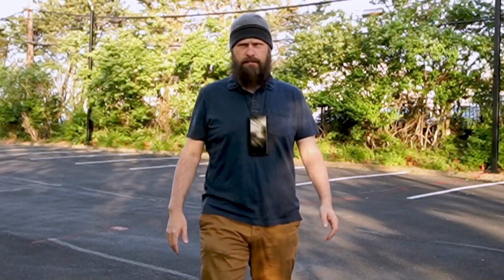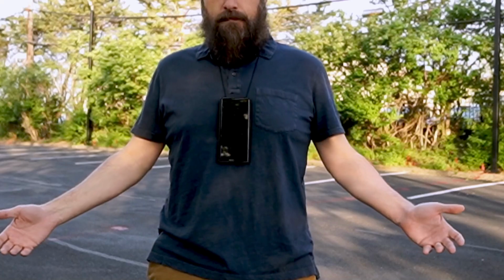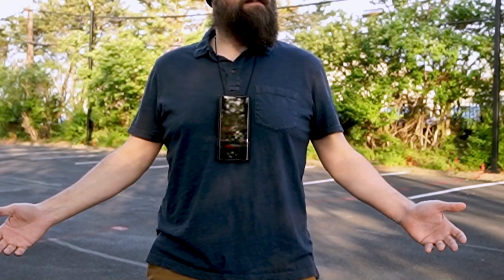Another option is to wear your phone around your neck on a lanyard or some other way, and this allows you to use the OKO app to cross the street completely hands-free.